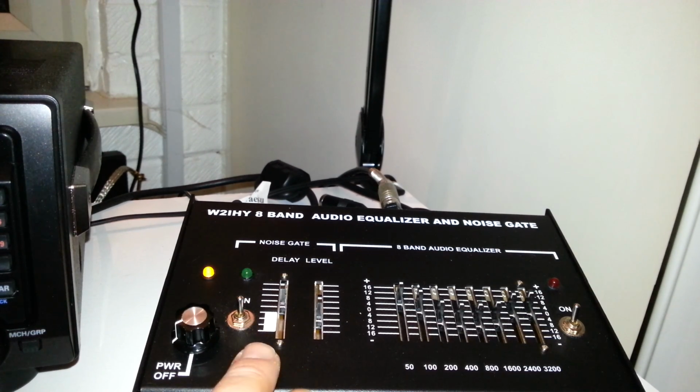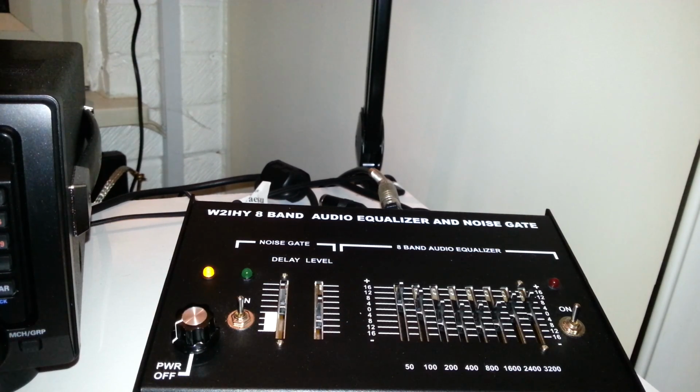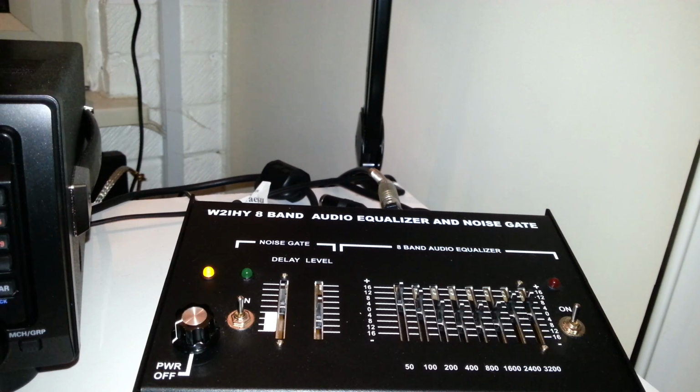I do use the noise gate, not because the shack's particularly noisy. I quite like the effect, not all the time, but that's how I've set it up anyway. And as you can see, this is about where I've set it. But again, I do play about with it somewhat. But roughly these settings, and you normally find that the majority of people set them like this in some kind of V configuration, which normally works out quite good for the human voice.